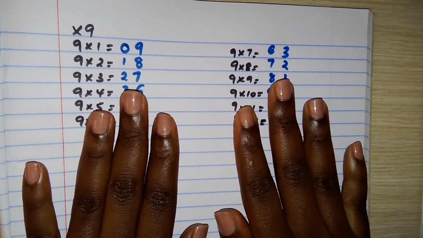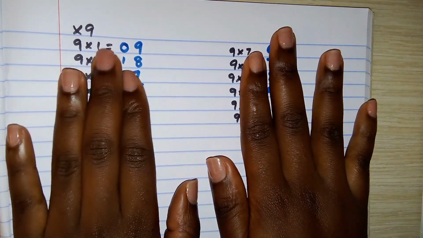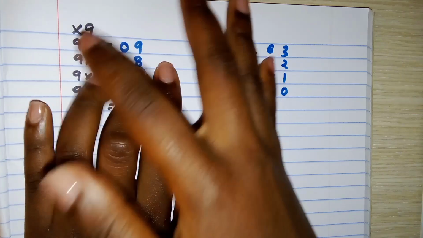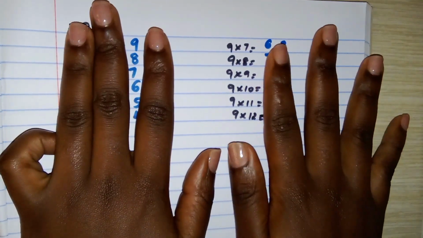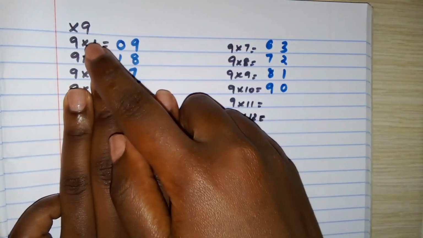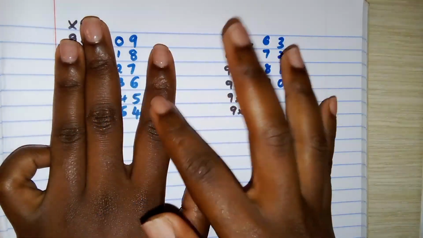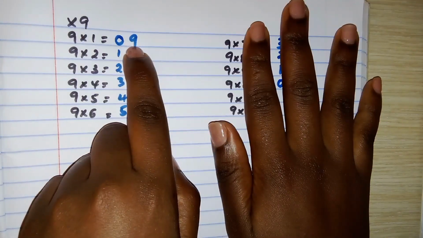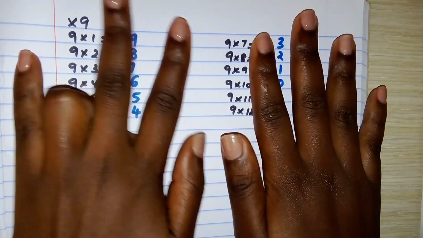The second hack for the 9 times table is you use your fingers. So if it's 9 times 1, from the left side, you fold the first finger because it's 9 times 1. Then count all the fingers to your left side, there are none, so 0. And how many fingers to your right? 1, 2, 3, 4, 5, 6, 7, 8, 9. So you get 9. If it's 9 times 2, you fold the second finger like that.